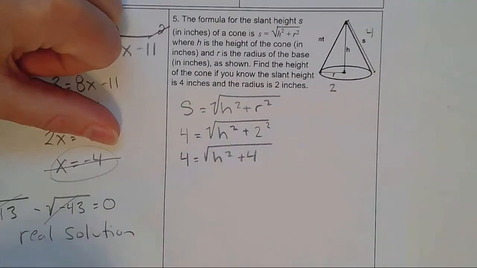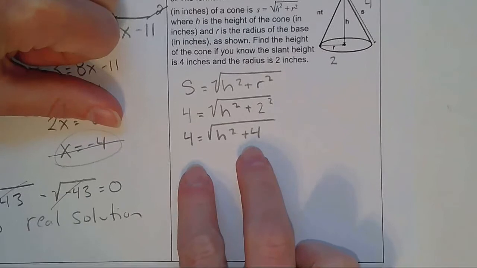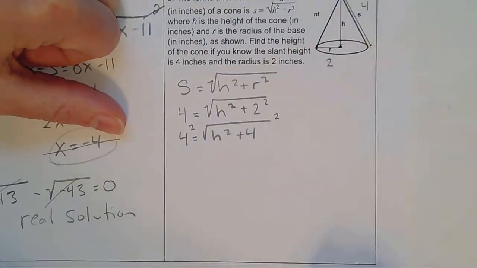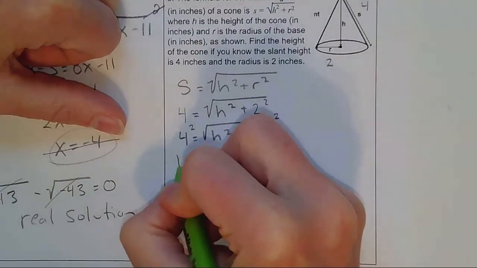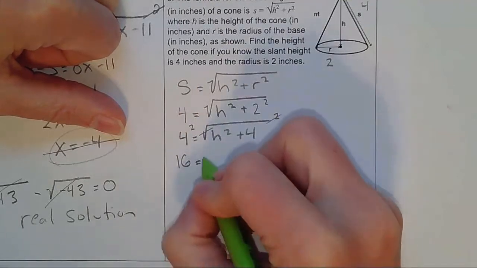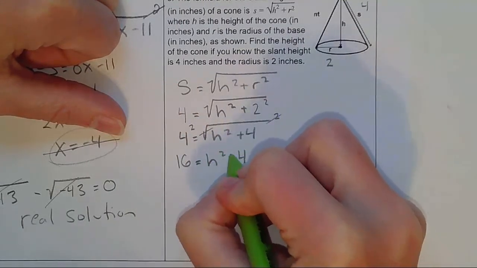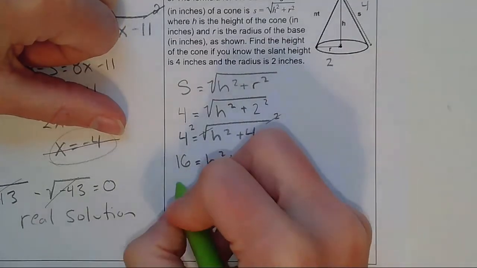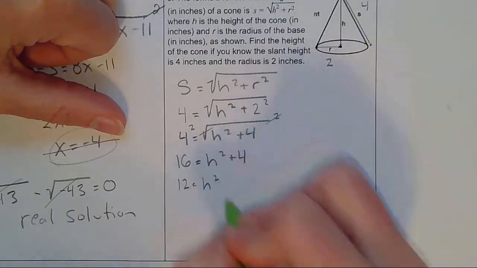All right, so then here we have one radical, so we can just go ahead and square both sides. But you'll see how this is a little different than yesterday. Squaring both sides, you get 16 equals, again, square rooting and squaring, inverse operations, you get h squared plus 4. Okay, I want to isolate this h squared, so I'm going to minus 4 and get 12 equals h squared.